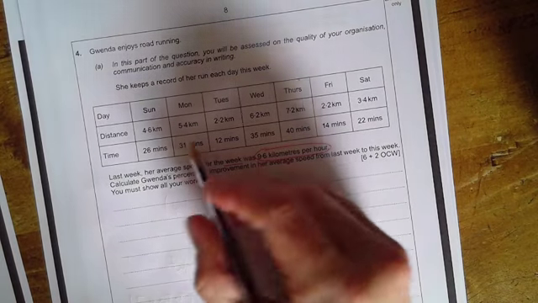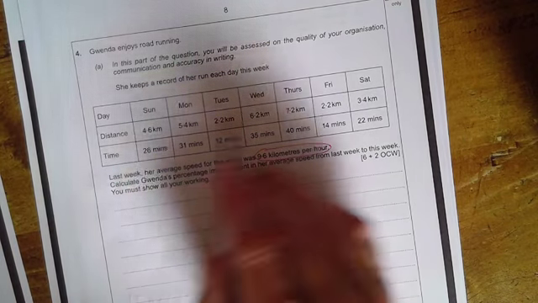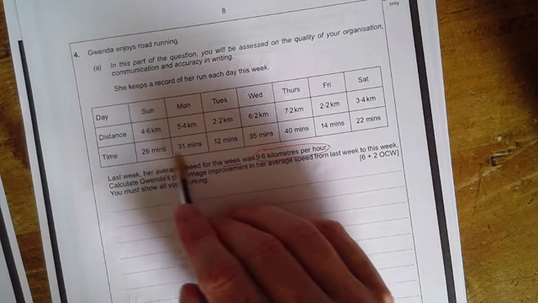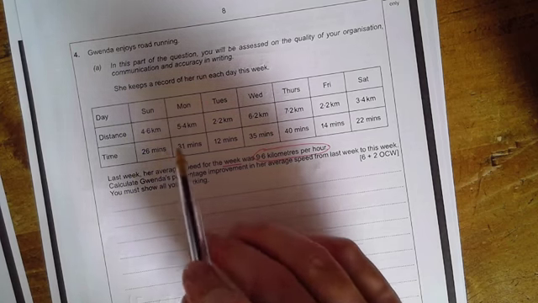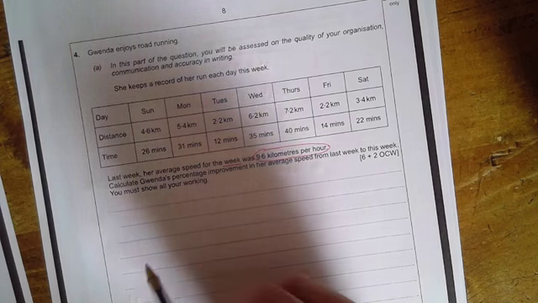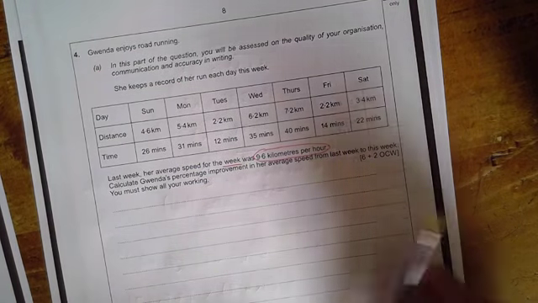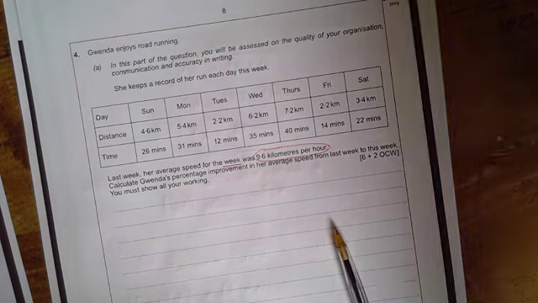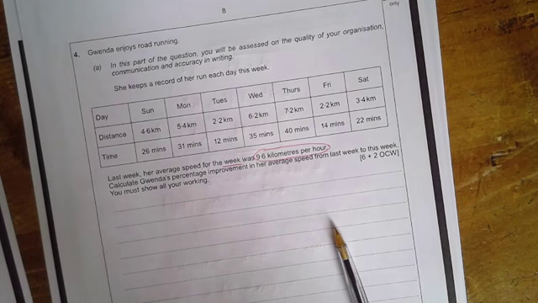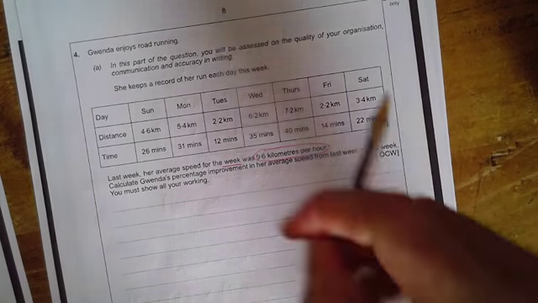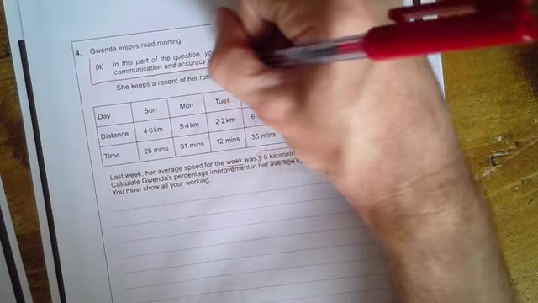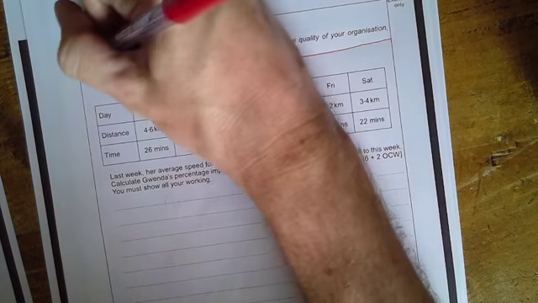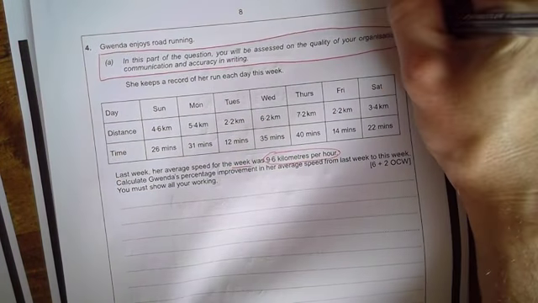It'd be much better to go and find the total distance travelled in the week, the total time travelled in the week, turn that time from minutes into hours, and then we can work out her speed in kilometers per hour for the entire week, like they did. Okay? One other thing to mention here is that it says I will be assessed for the quality of my organisation and communication and accuracy in my writing.